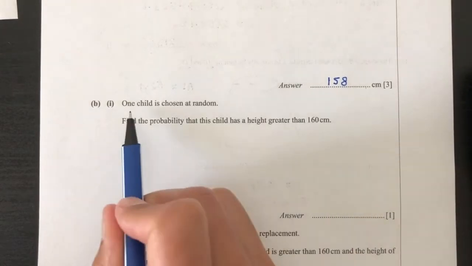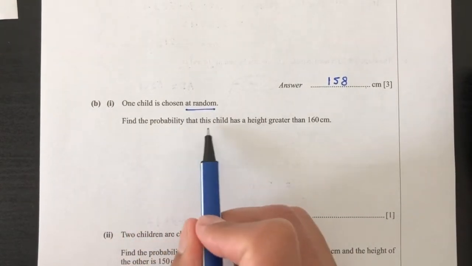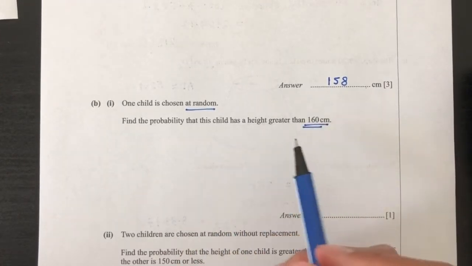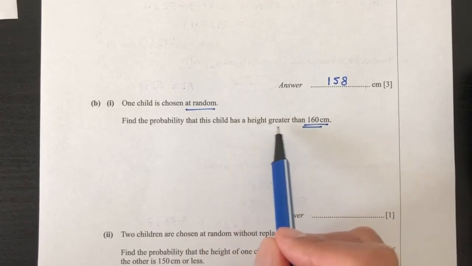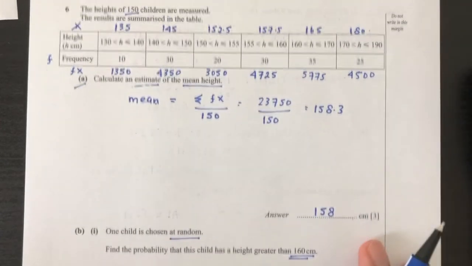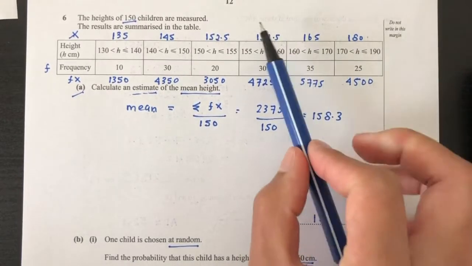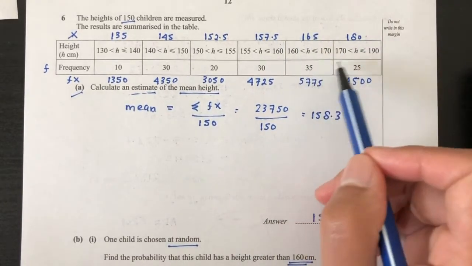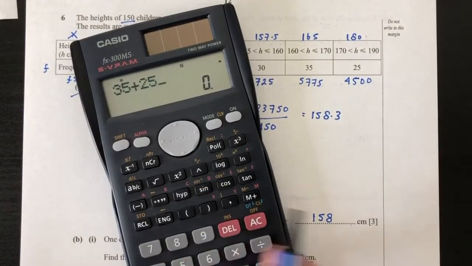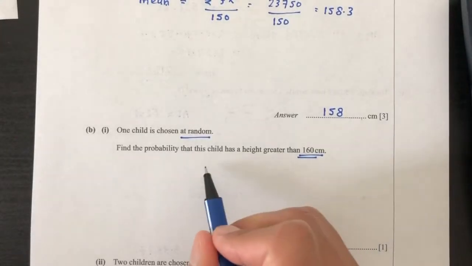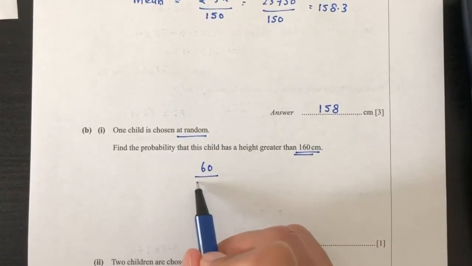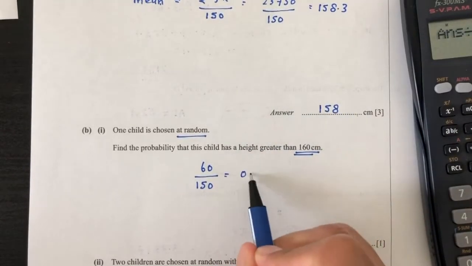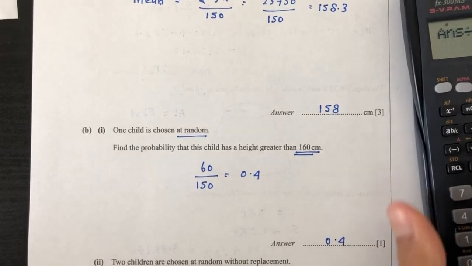Now part 2, one child is chosen at random. Find the chance that this child has a height greater than 160. Let's first find how many children have a height bigger than 160. Less than 160 will be on this side, and higher will be on this side. So 35 plus 25 will be 60. So 60 children have a height of more than 160, over the total number of children, 150. That should be 0.4. Your answer for this part will be 0.4 for the chance.